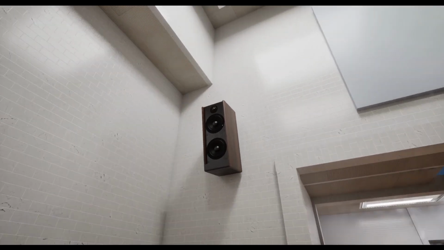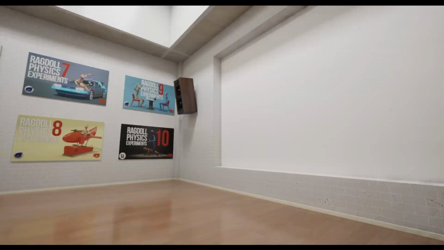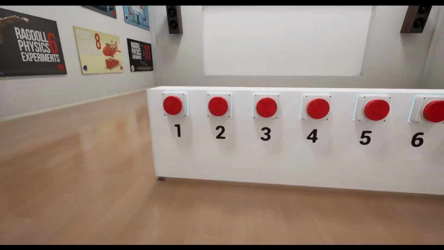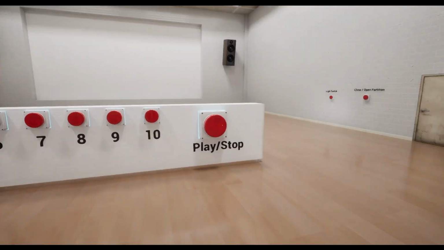So the first update is that I've added speakers. Now we have speakers and they work positionally as well. The screen's audio is set up to work from the speakers. We now have all 10 videos selectable, so you just choose the number and then you press play.